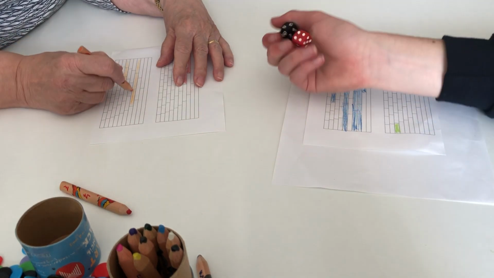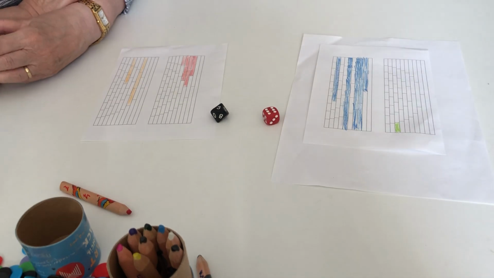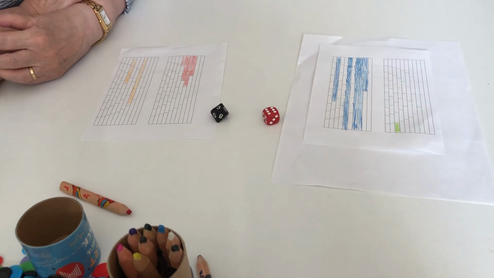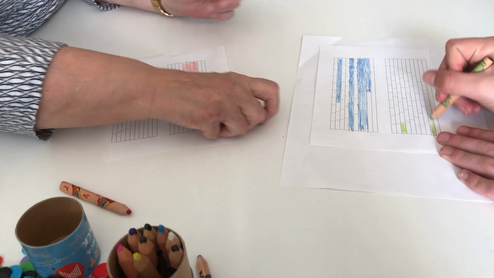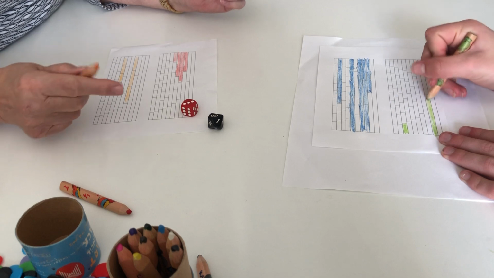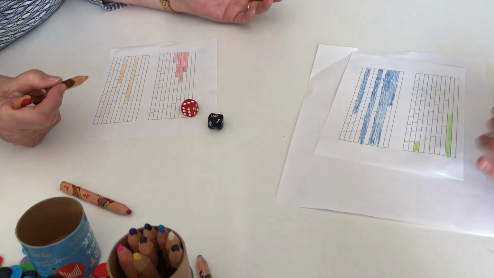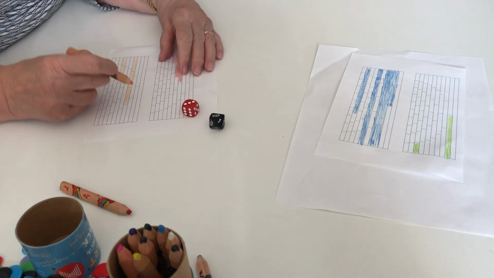Or I could have done a half plus a quarter if I'd needed to make lines. I've got 3/6, so instead I'm going to do a half. And I have 3/9, so I could do 3/9, or I could do 1/3. Maybe I'll do 1/3.